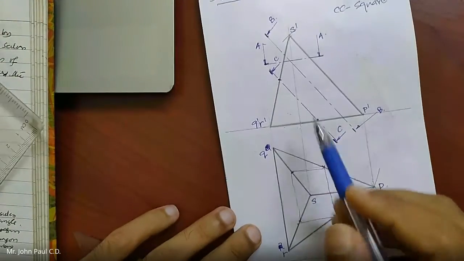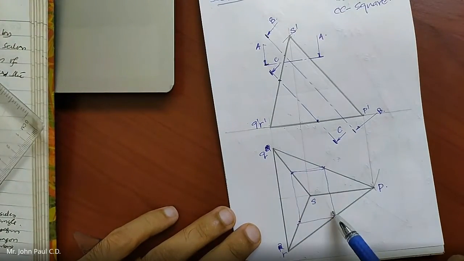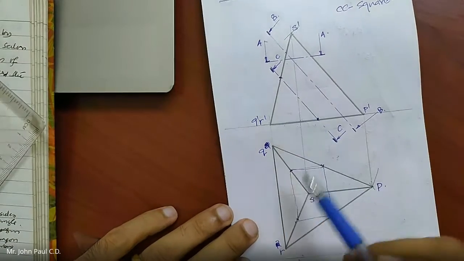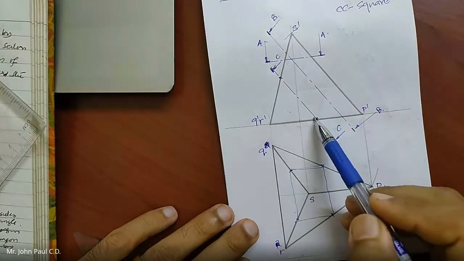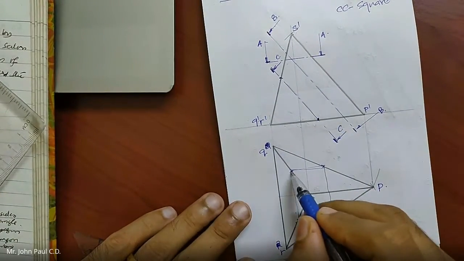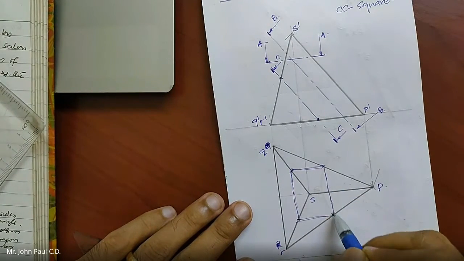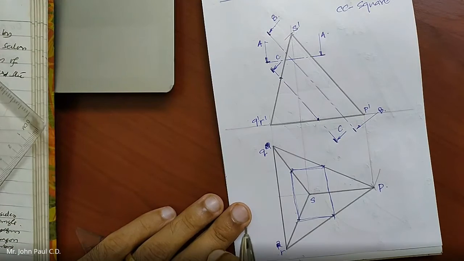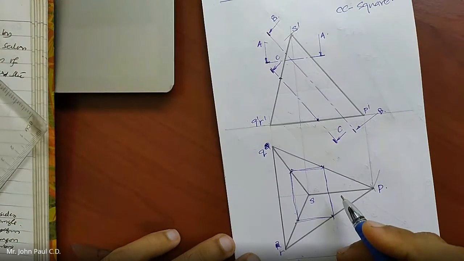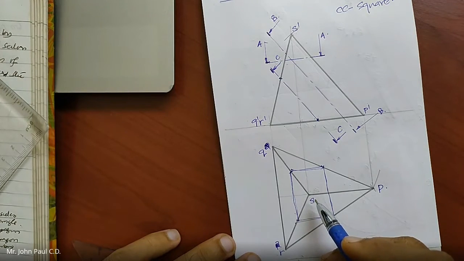So if I project these lines, say I have two cutting points here, here, and two cutting points on the base, I get a shape like this. Of course, it doesn't look like a square, I do agree, but it is not a true shape.